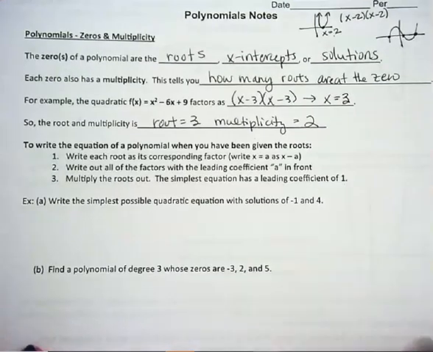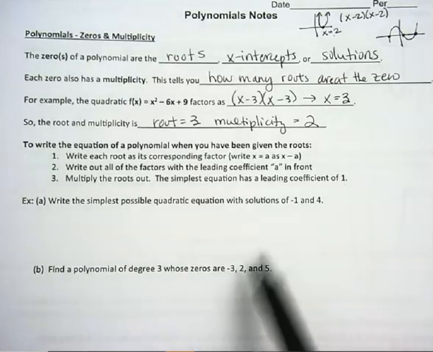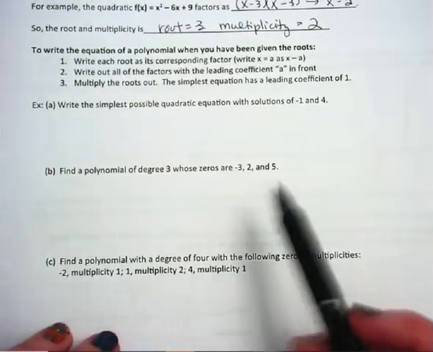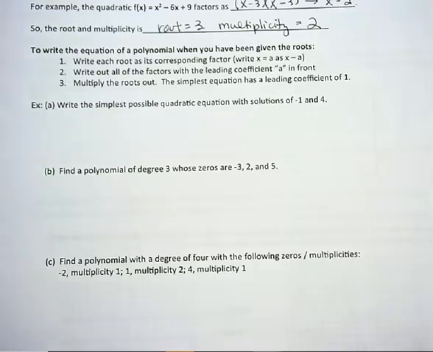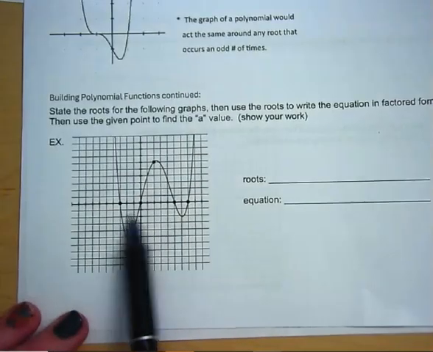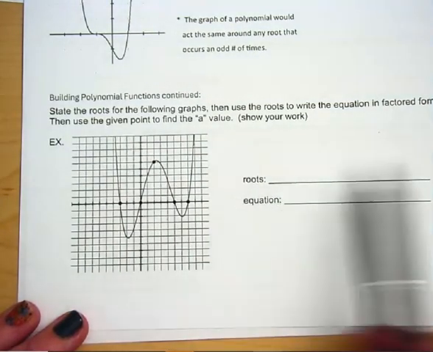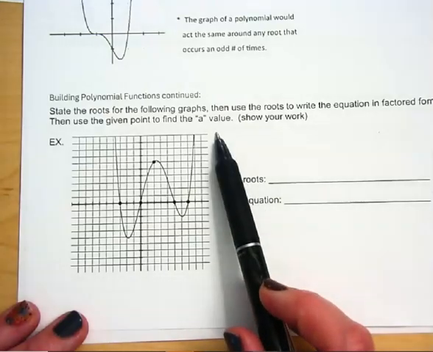So what we're going to be doing today is, given zeros, write the function in factored form and then multiply the factors out to standard form. We're going to be doing that in these problems where we're not given any graphs, just the roots and their multiplicities. And then on this last problem, we're going to find the roots and their multiplicities from the graph, write the factored form of the equation, and solve for the a value. So those are our goals for today.